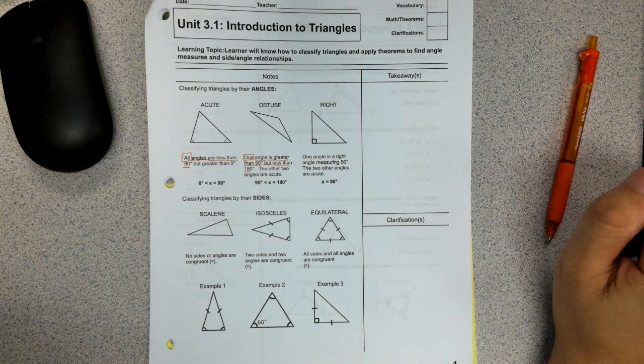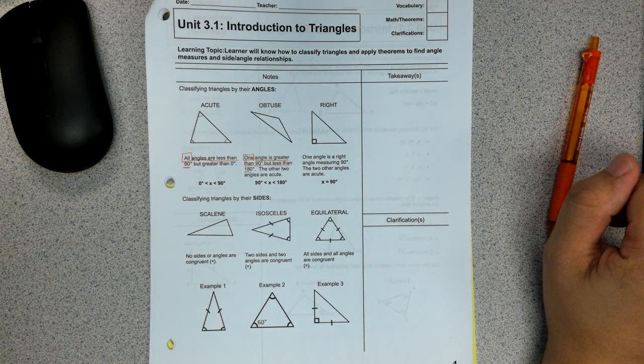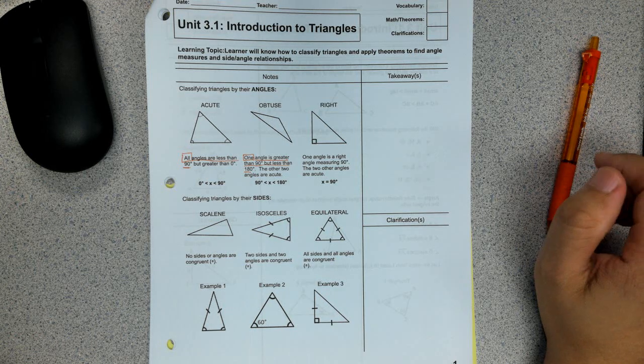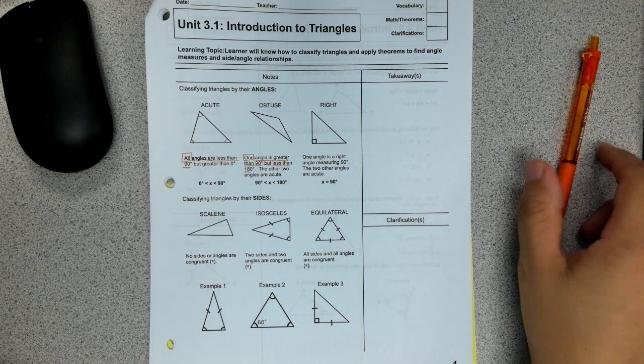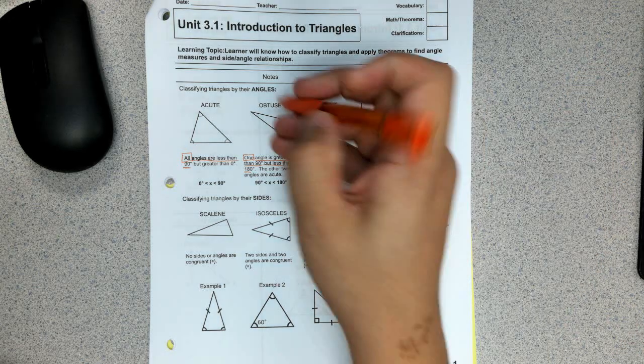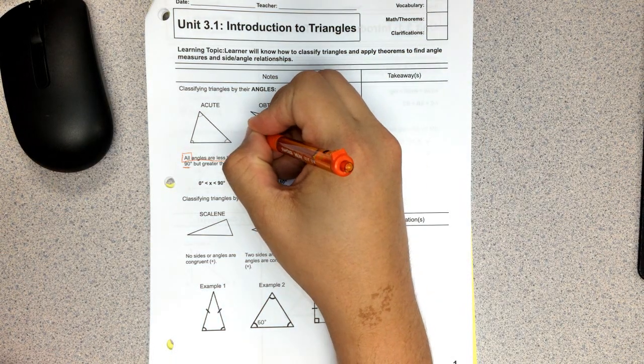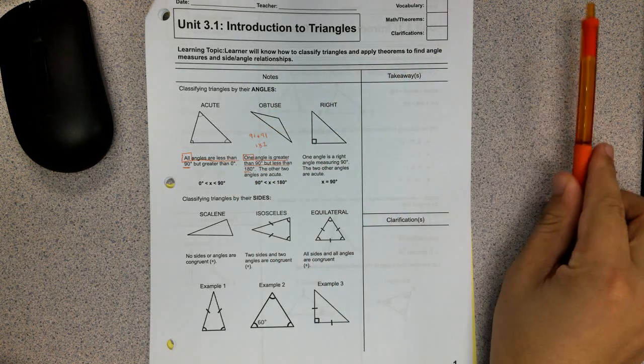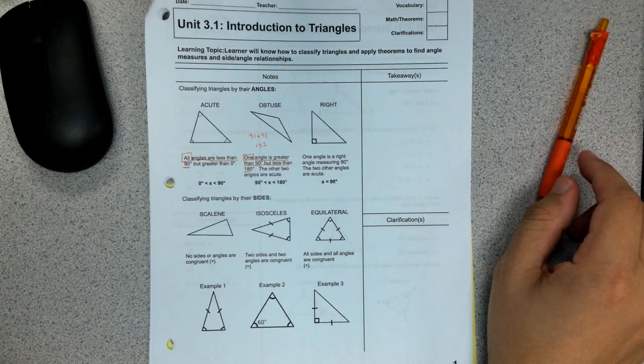Okay, and that's because if I have two angles that are greater than 90, then that doesn't meet the rules for a triangle, where the interior angles, or the angles inside the triangle, have to add up to 180. Because at the smallest obtuse angle, which would be 91, 91 plus 91 is 182, and I haven't even factored in the third angle.